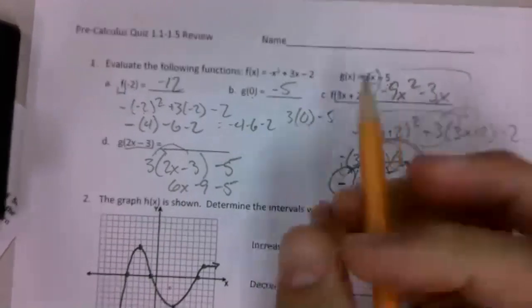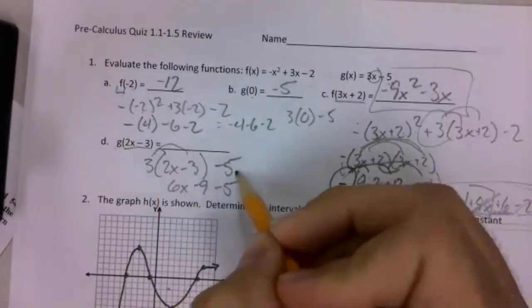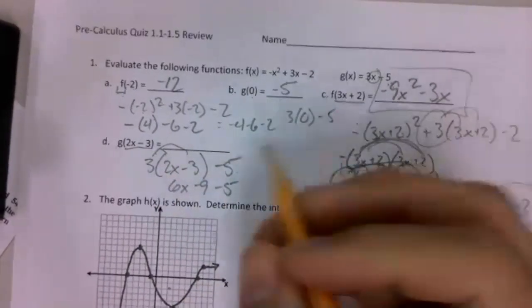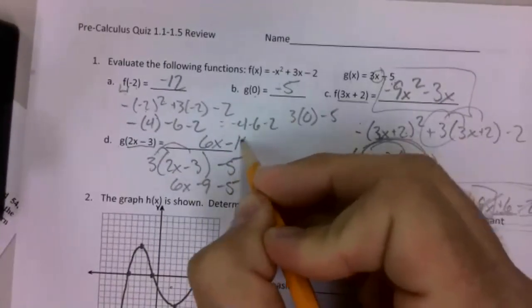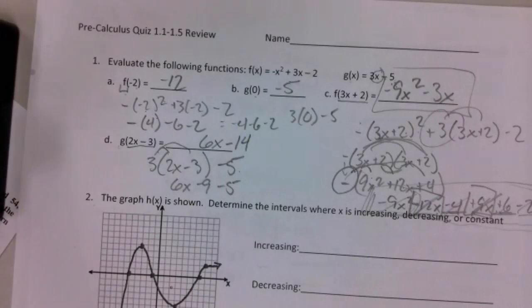Again, don't make any silly mistakes. I know I can't distribute the 3 to the negative 5 because it's not in parentheses. Combine your like terms. So my entire answer is 6x minus 14. Any questions?